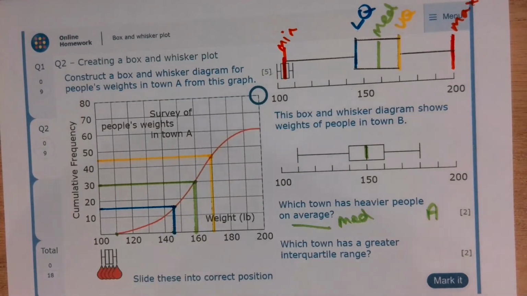Be careful, when it's faster, what's better? A bigger median or a smaller median? Smaller, because faster means less time.